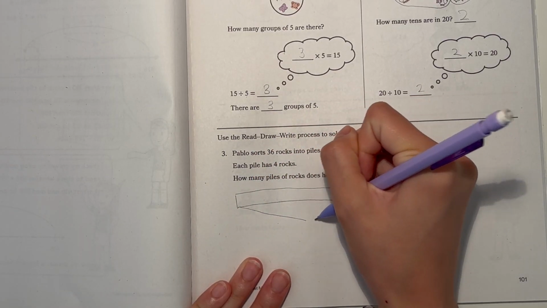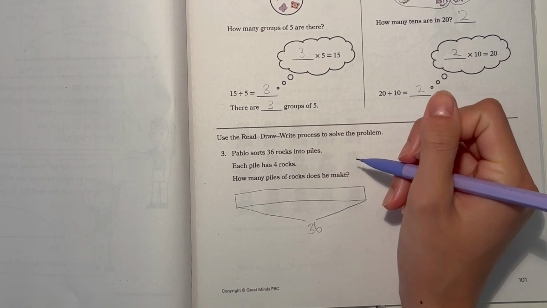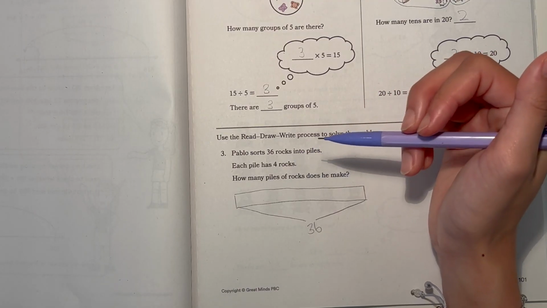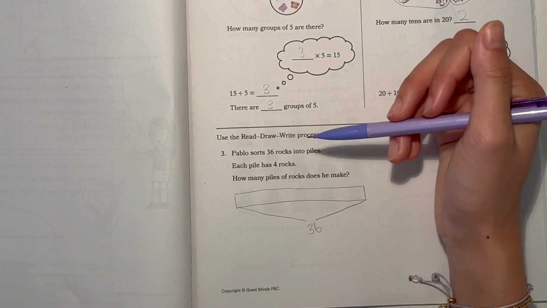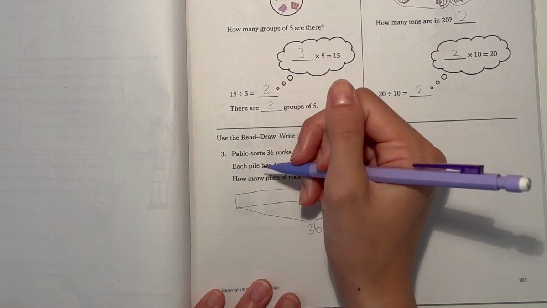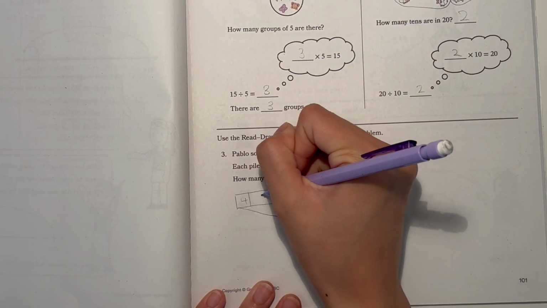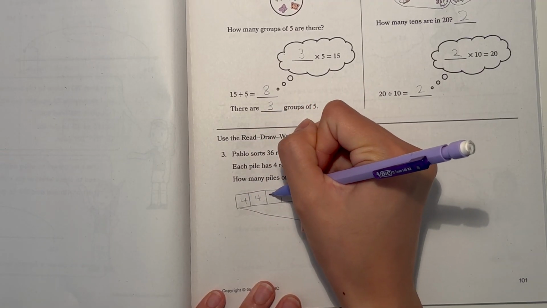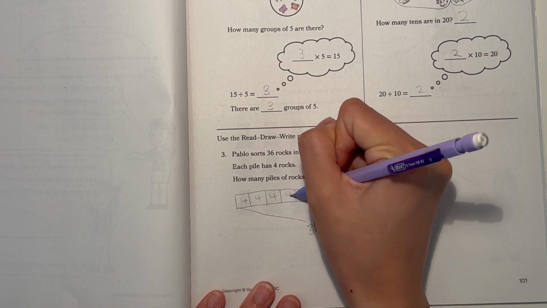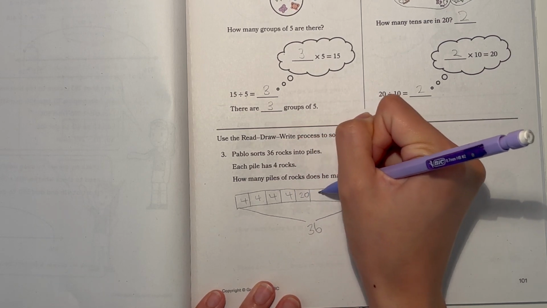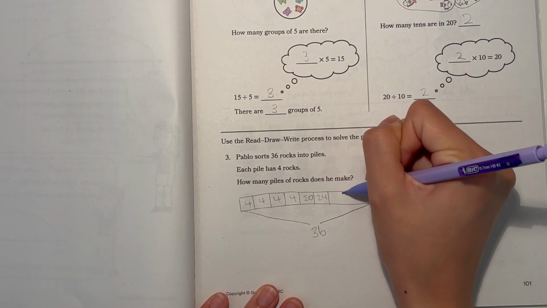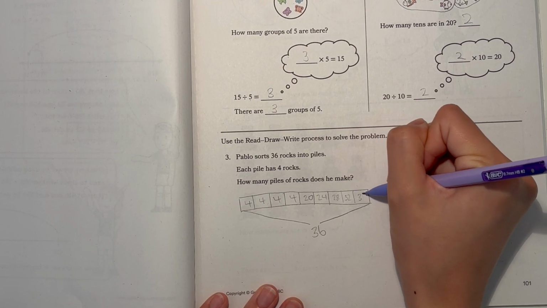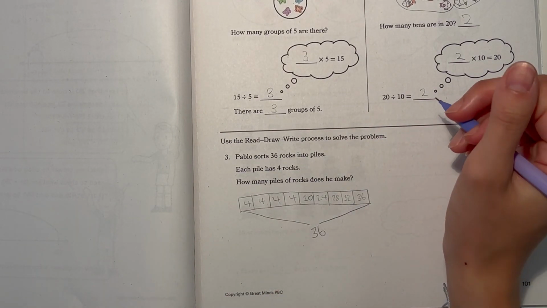We know the total is 36, and each pile has 4 rocks. So the unknown here, what we're trying to figure out, is how many piles of rocks does he make. So we can keep on drawing 4 until we reach 36. Let's see. 4, 8, 12, 16, 20, 24, 28, 32, 36. Alright, so we reached 36.